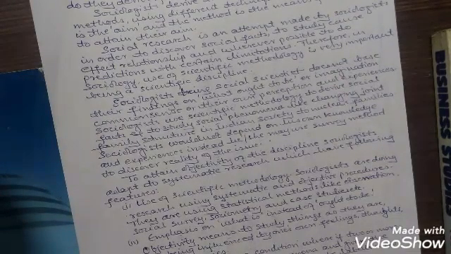Objectivity means to study things as they are, जैसे हैं वैसे ही, without being influenced by one's own feelings, thoughts, whims and fancies, without any influence of the sociologist's own feelings, thoughts, whims and fancies.